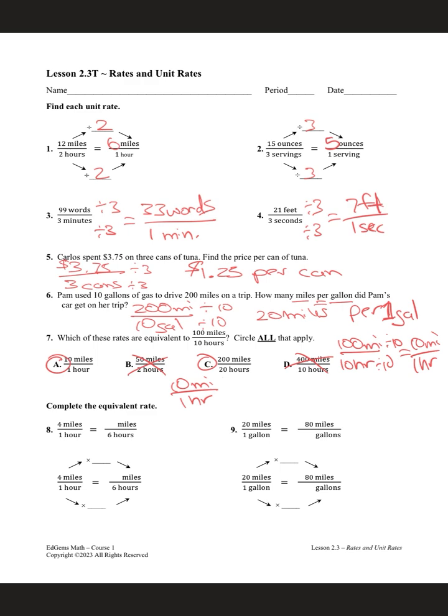All right, let's take a look at number 8 and 9. On 8 and 9, it says complete the equivalent rate. So 4 miles over 1 hour is equal to blank miles over 6 hours. So what do we multiply 1 by to get 6? We multiplied it by 6. And whatever we multiply to the bottom, we multiply to the top. So 4 times 6, that's 24. So we got 24 miles and 6 gallons.